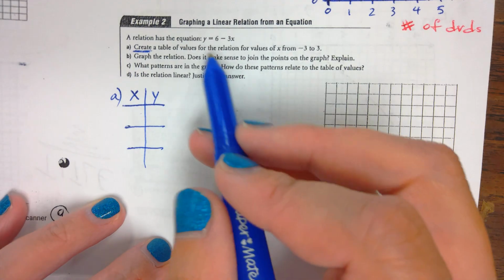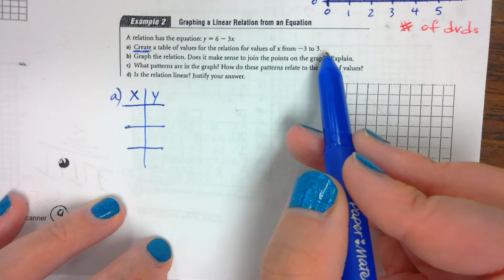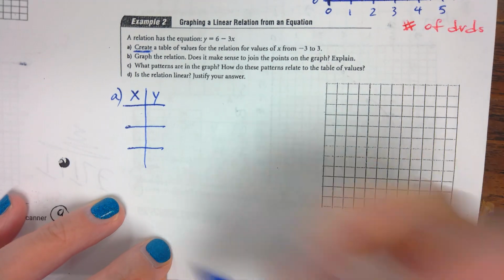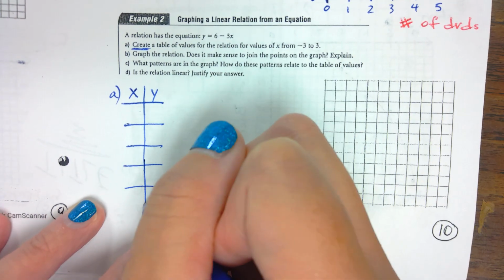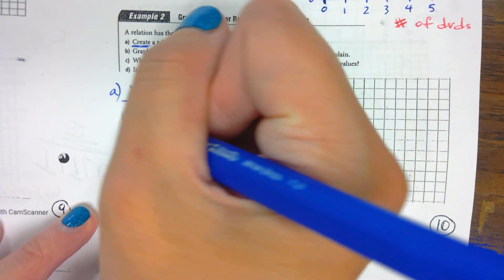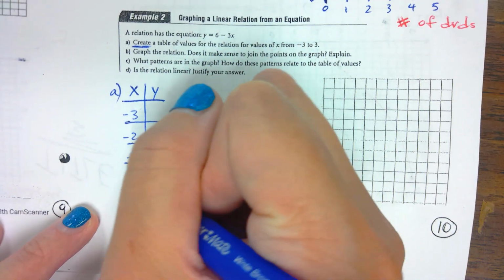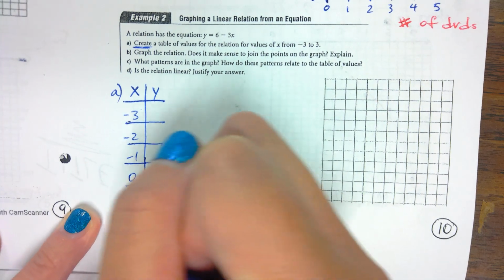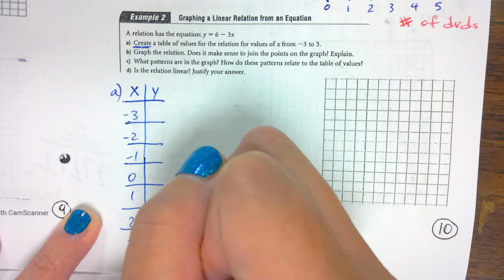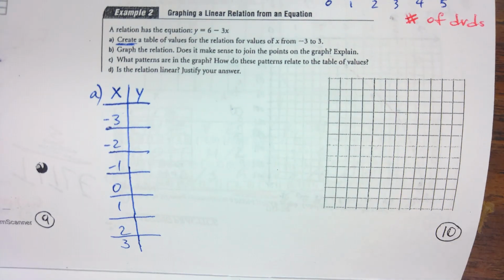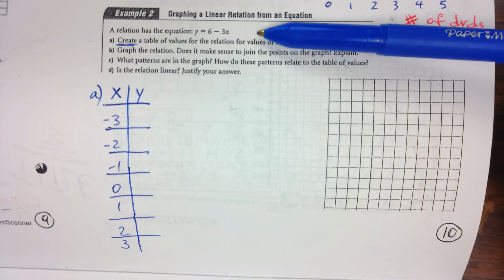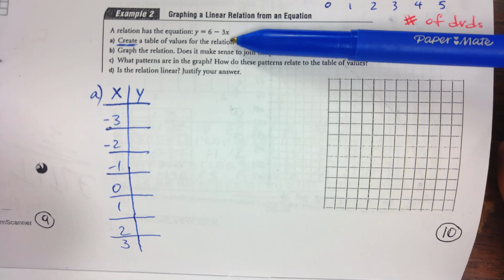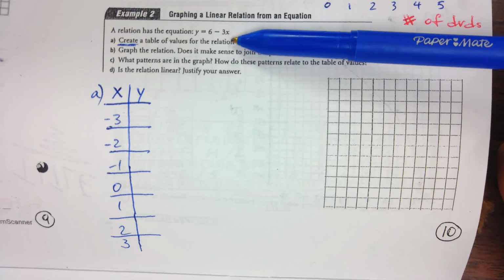Never mind, because it does tell me to do from -3 to 3. But technically you only need the 2 points. So if it doesn't say, then you can just do the 2. So from -3, -2, -1, 0, 1, 2, 3. If I didn't write this part and I just create a table of value, then you can just do 2 or 3 numbers. That's already a table of value.